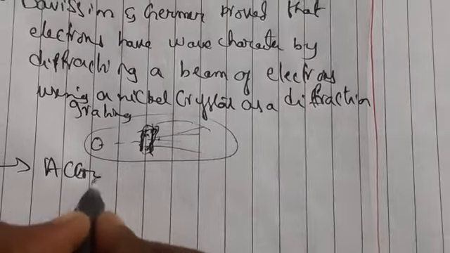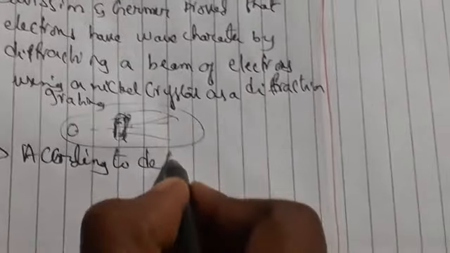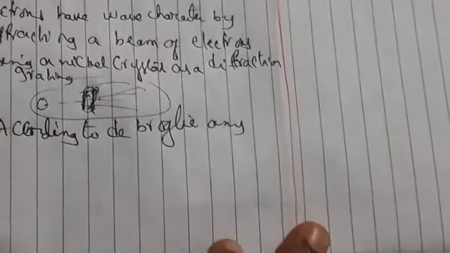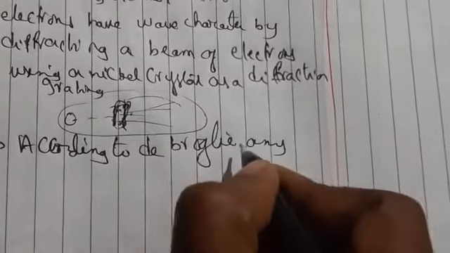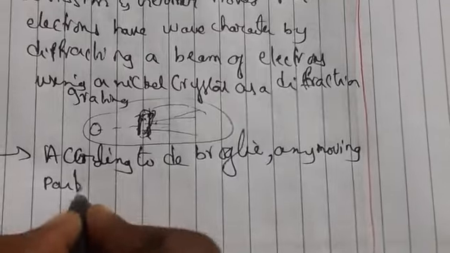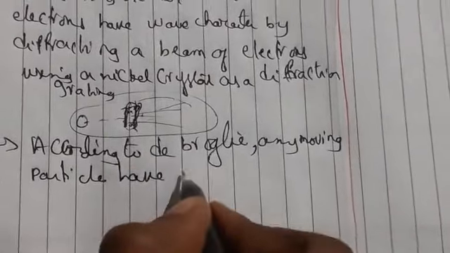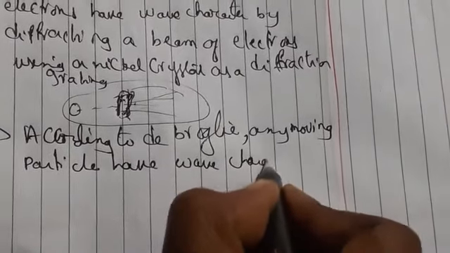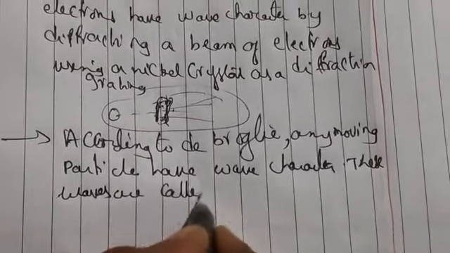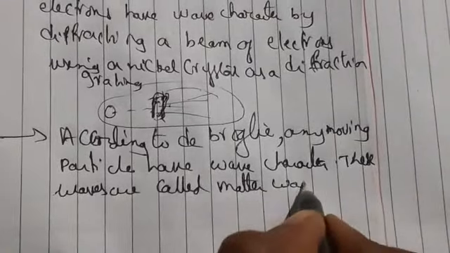So according to de Broglie, any moving material particle, meaning if anything material is moving, has wave character. These waves are called matter waves, we can say. According to the scientist de Broglie, any moving particle has wave character. Any moving particle has wave character. These waves are called matter waves, we can say.